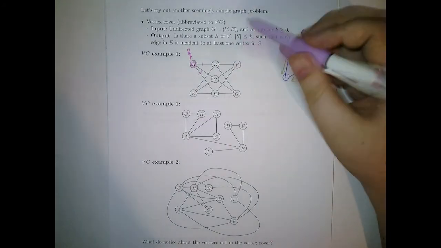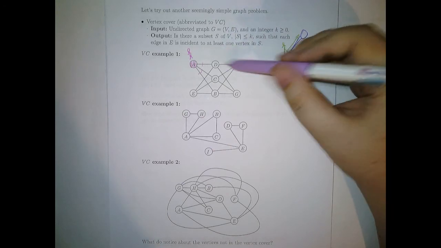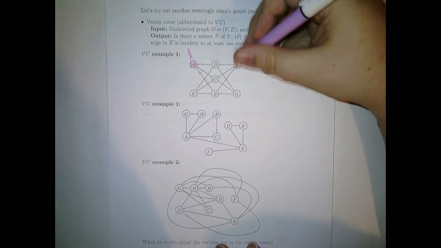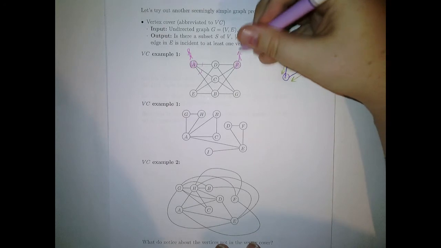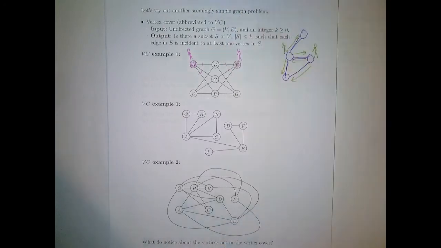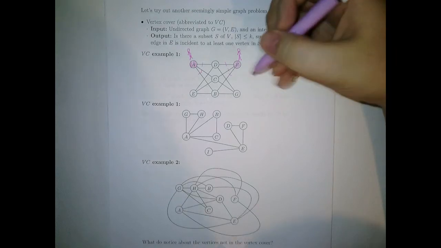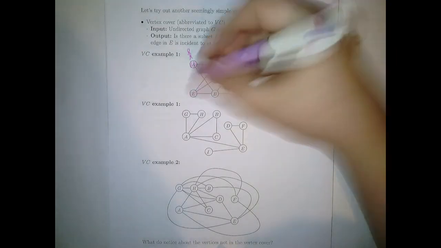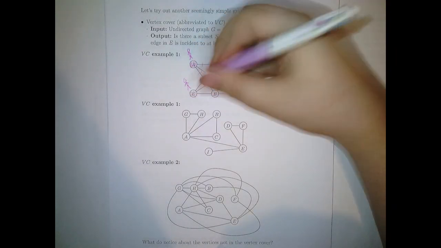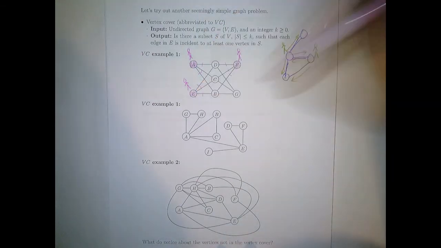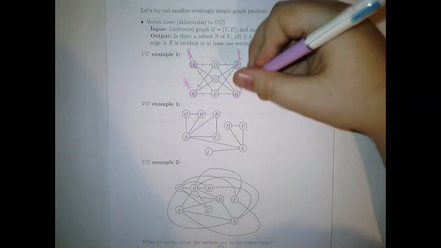Let's see, where's an uncovered edge? Well, we have this edge that's uncovered. So we could put a guard here to cover that edge, and they cover these ones in addition. And let's see, we could put a guard, say, here. That would cover these three. And then we could put a guard here.